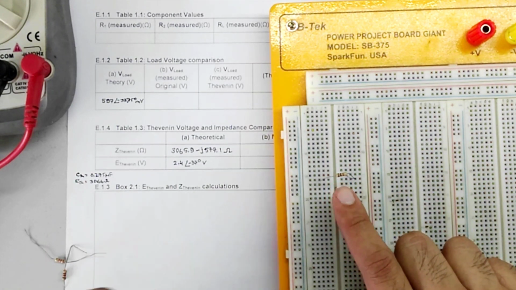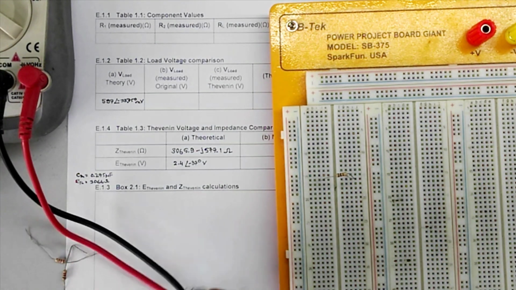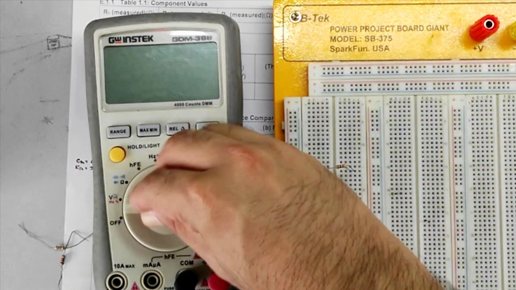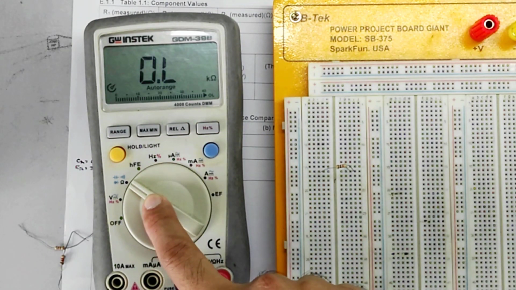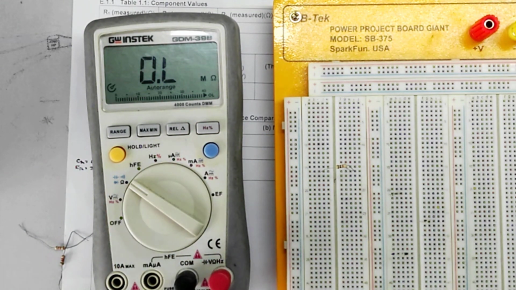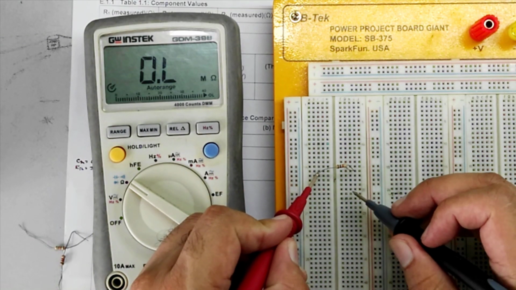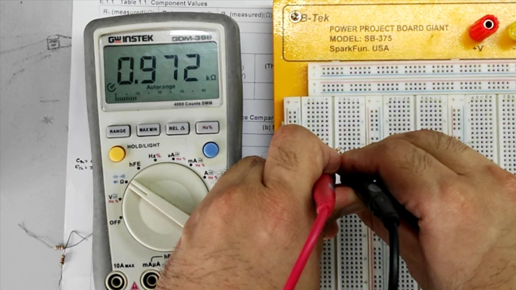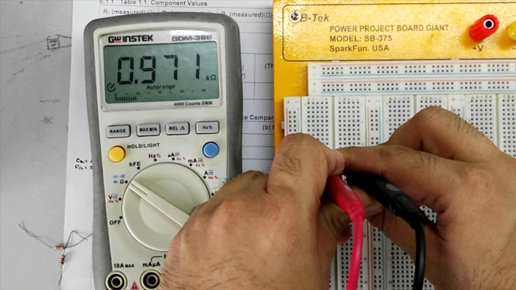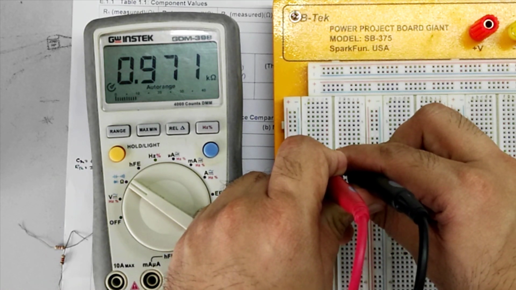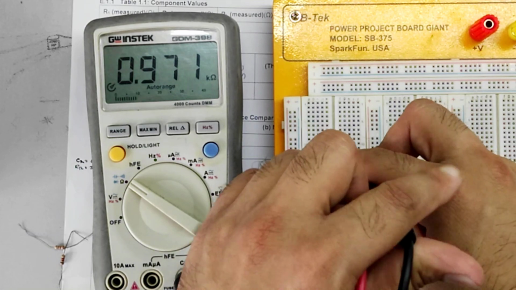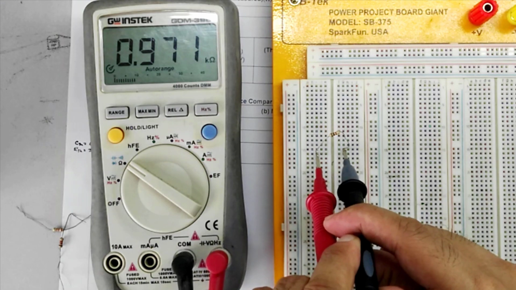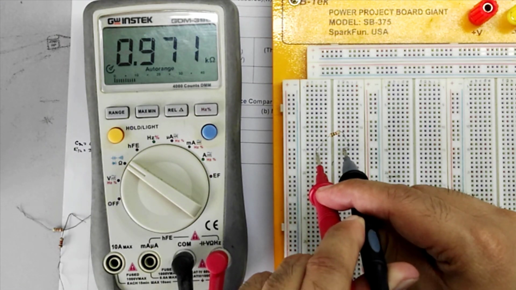Here I have attached a resistance. Now I will measure its practical value using a DMM. To measure a value using the DMM, as always, we need to place this knob in the resistance measurement mode and then attach the probes parallel to the resistance. We see that this is 0.971 kilo ohm. So this is the load of our circuit. The load resistance is 0.971 kilo ohm, and we will record it in the table.